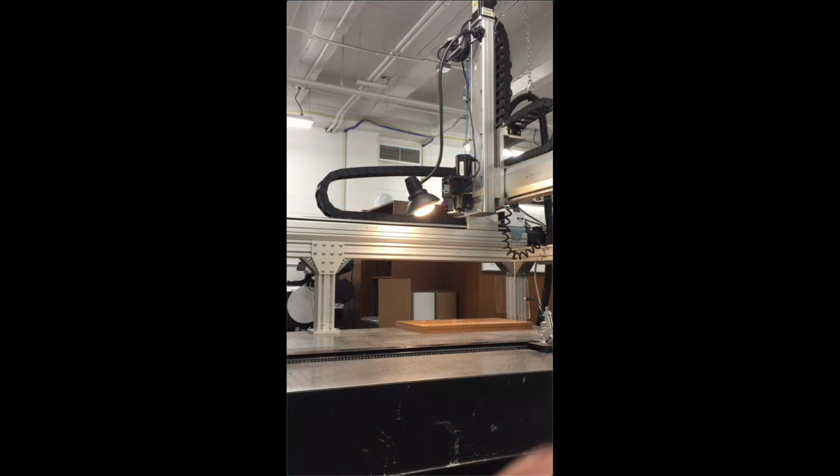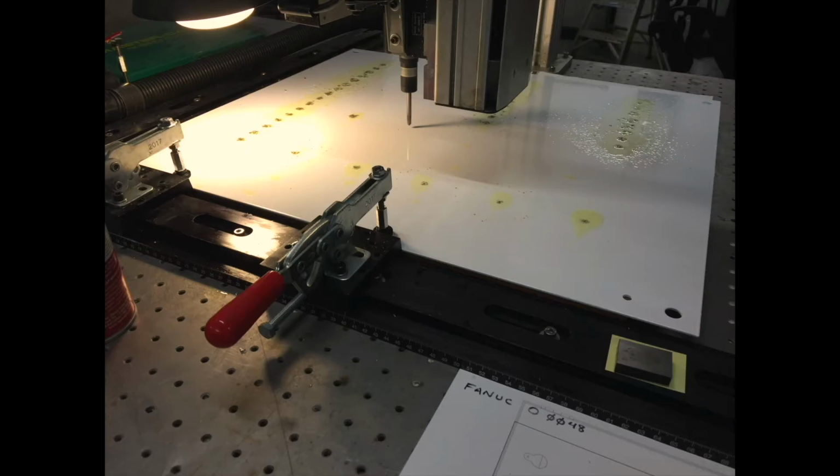This machine is perfect for drilling the kind of pilot holes we looked at in video 12.